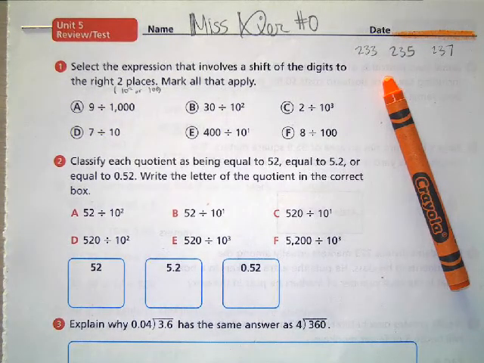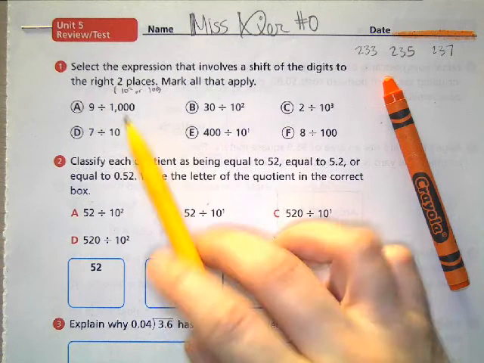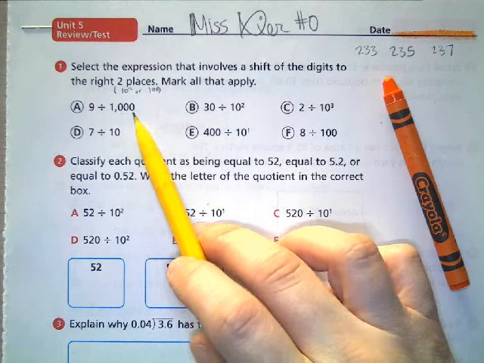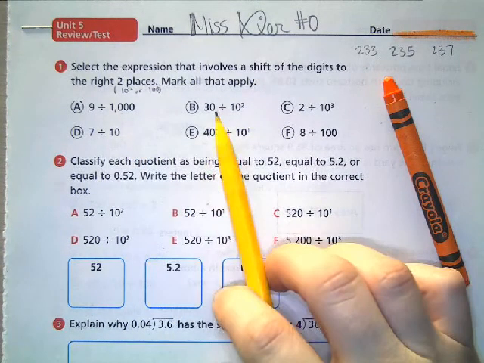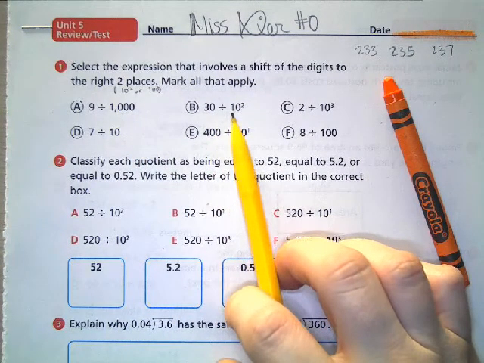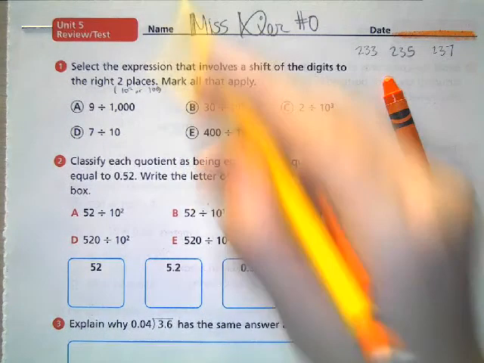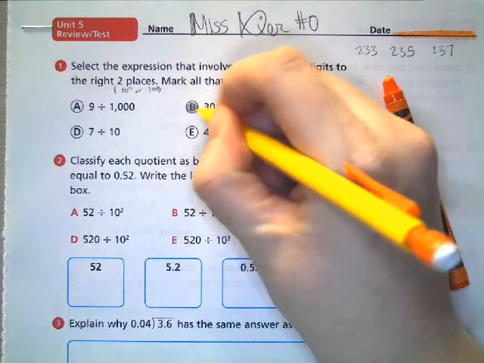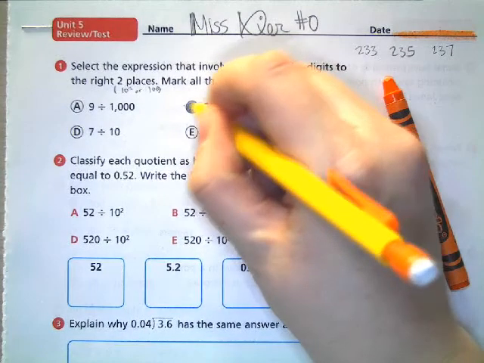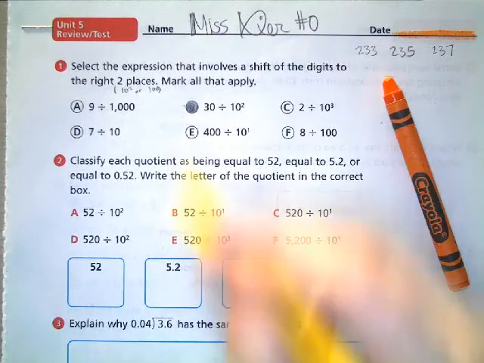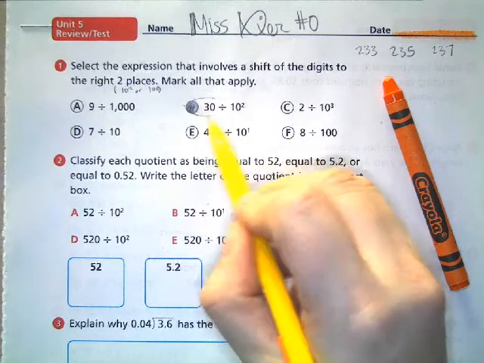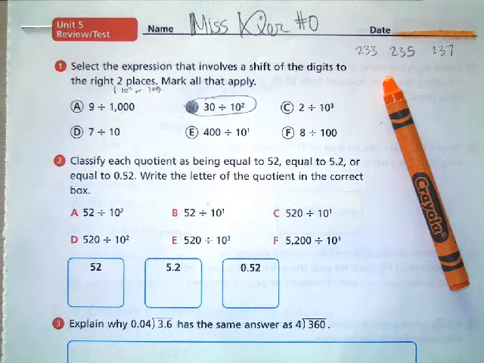So if I look at A, I would not be shifting the numbers 2 places, it would be shifting them 3 places because of those 3 zeros, so it is not A. B, I'm dividing by a power of 10, and it's 10 to the second, so the numbers would shift 2 places. So B is a correct answer. We will color in the circle and circle the whole answer.